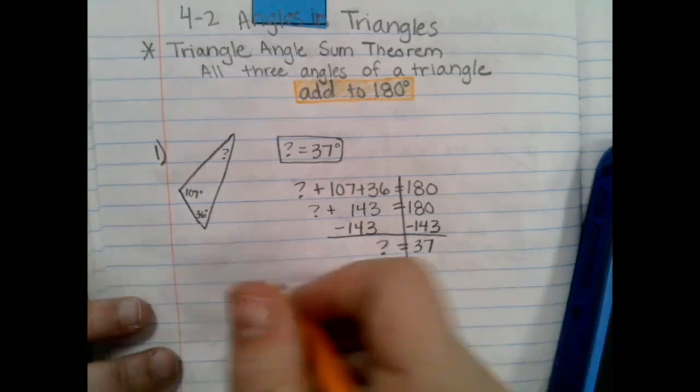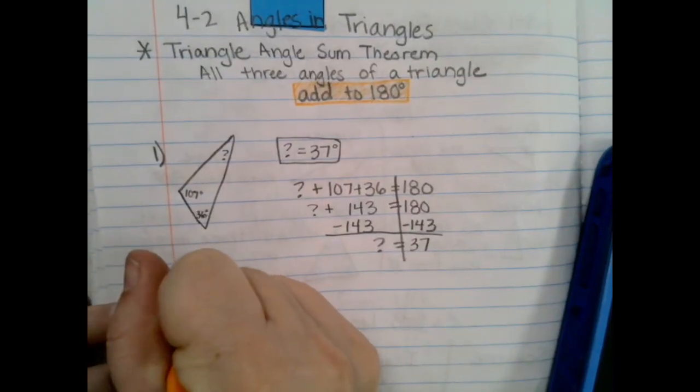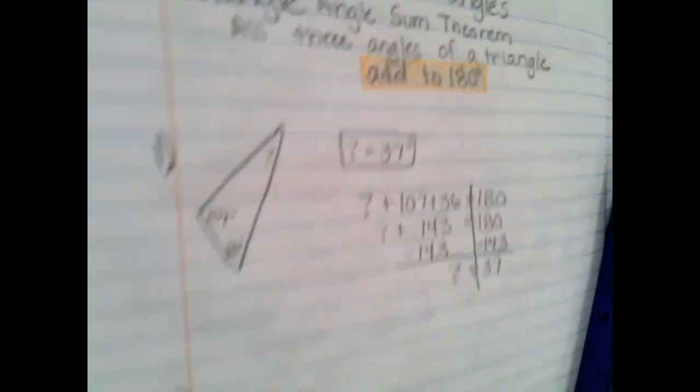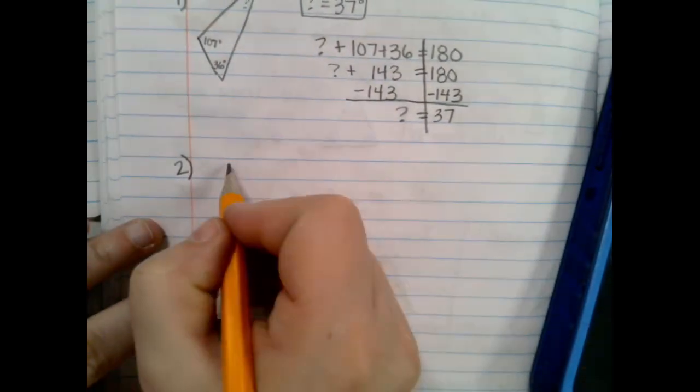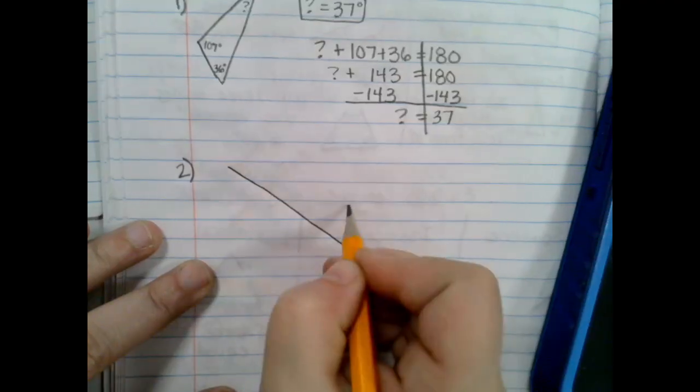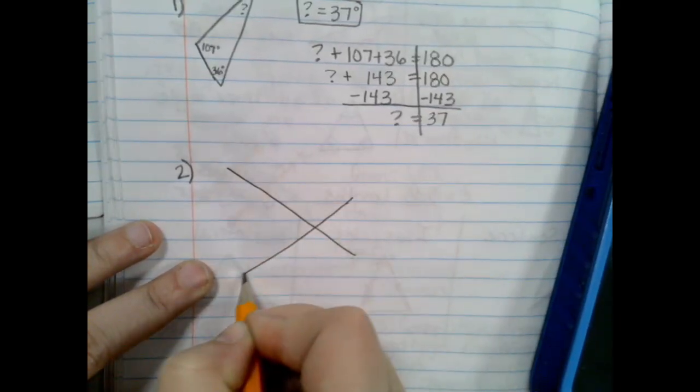Okay, one more problem like this, number 2 with this theorem. And then we're going to do 2 more with a different theorem. Okay, number 2, we're going to create kind of an X shape here. Try and make it so the X is a little off to the side.